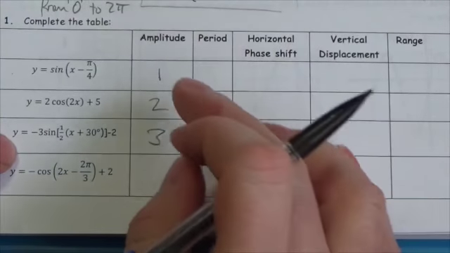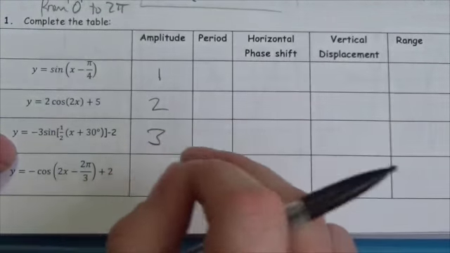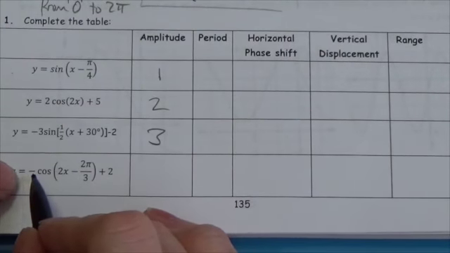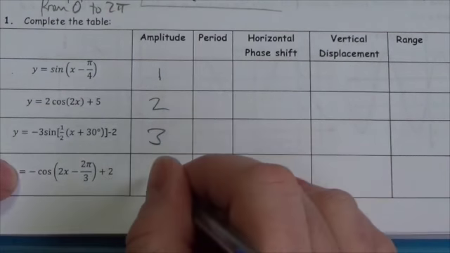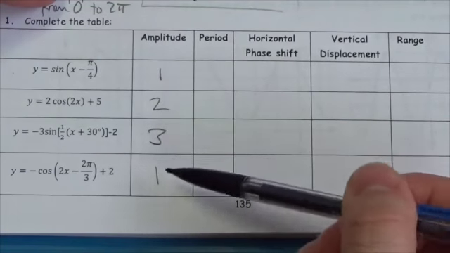Okay, when I ask you about the amplitude, I'm only interested in the stretch, not the direction that this thing's moving. And then down here, again, there's a negative sign in front. I'm not concerned about that. I'm concerned about the value, and in this case, if it's not written, the value is 1. So the amplitudes here are going to be 1, 2, 3, and 1, respectively.